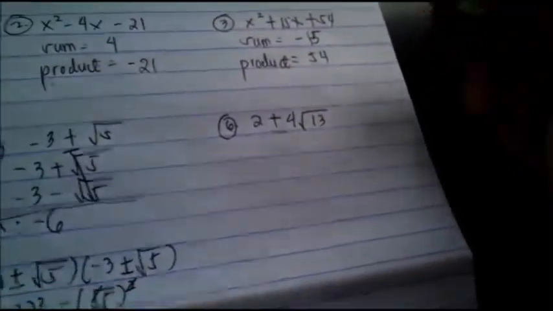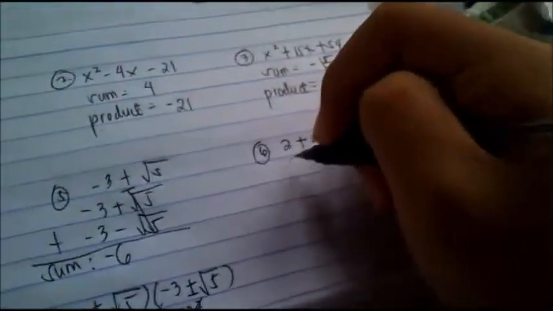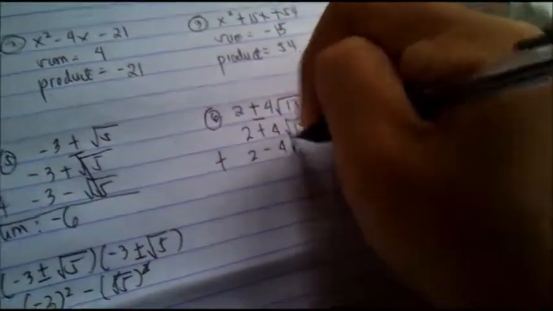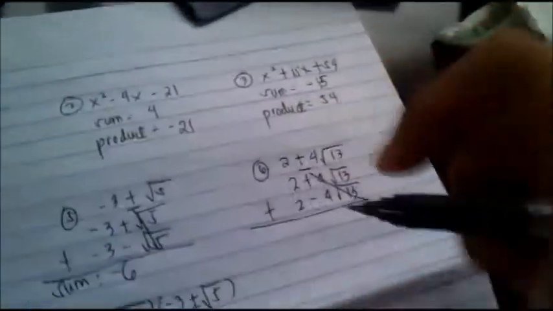For example number 6, the given equation is 2 plus minus 4 square root of 13. To get the sum, 2 plus 4 square root of 13 plus 2 minus 4 square root of 13, then cancel. So, 2 plus 2 equals 4. So, the sum equals 4.